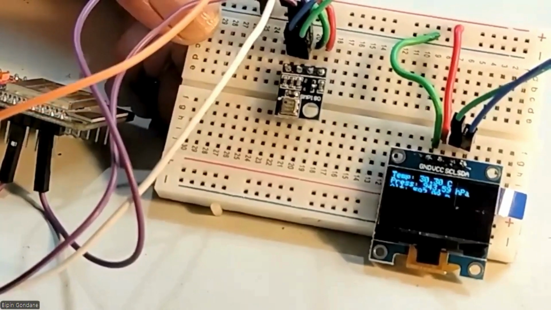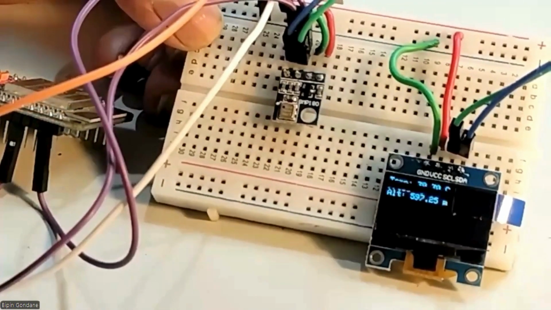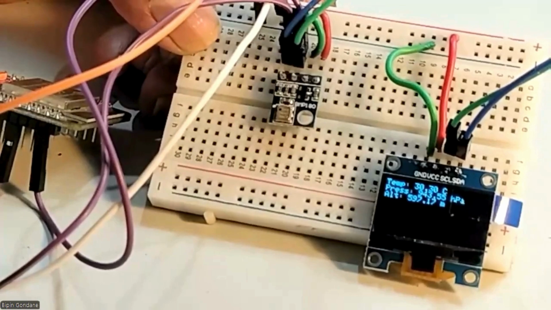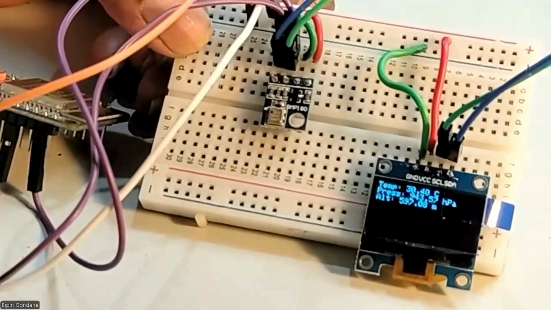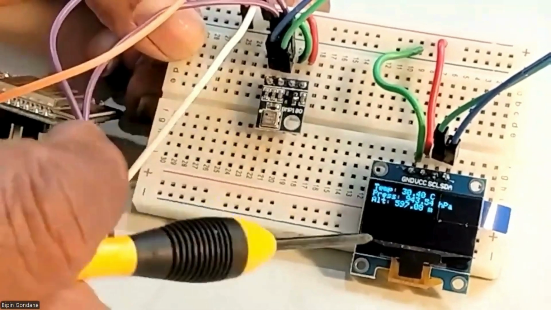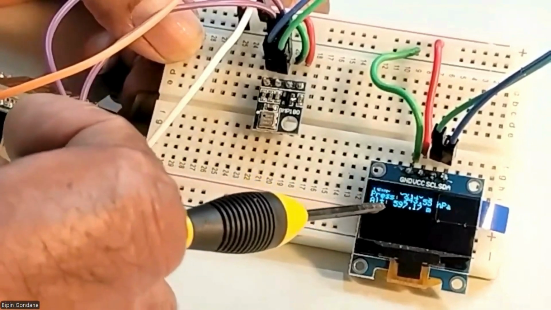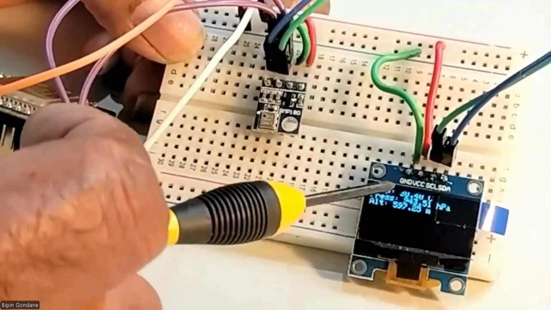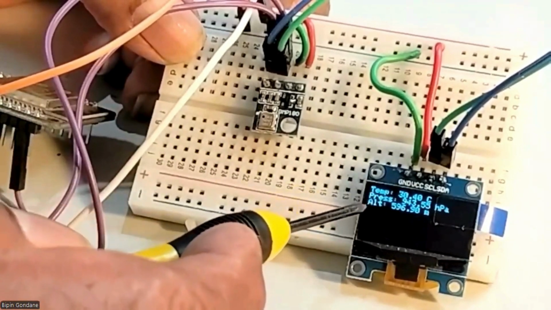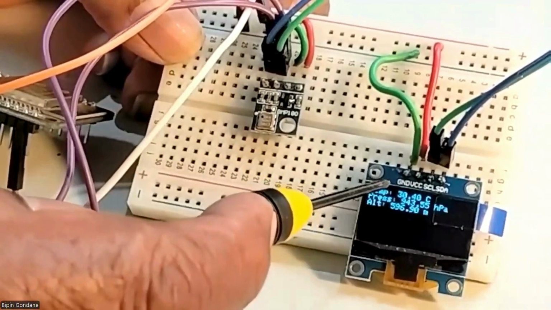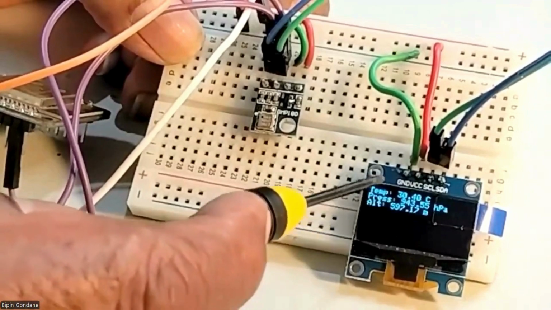All right, friends, we are in our lab now. I will explain what you see, starting with the OLED screen that you are watching. There is temperature, pressure, and altitude. The temperature is approximately 30.40. Why is it small?